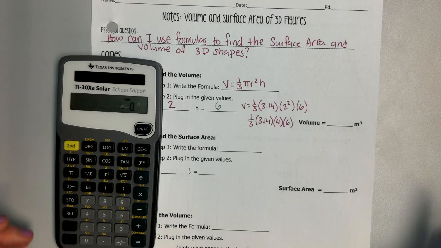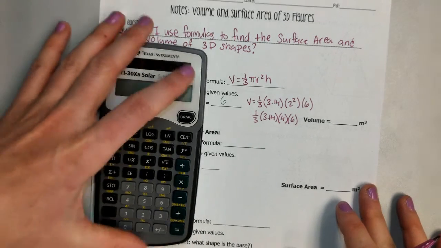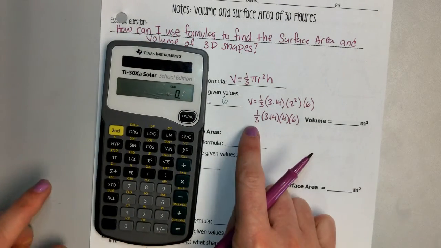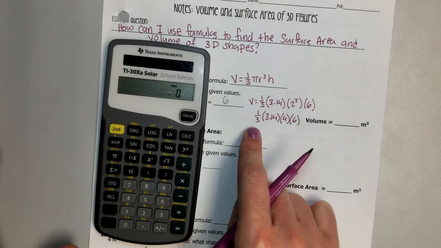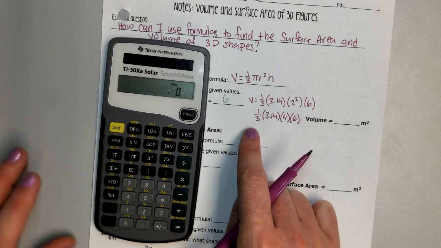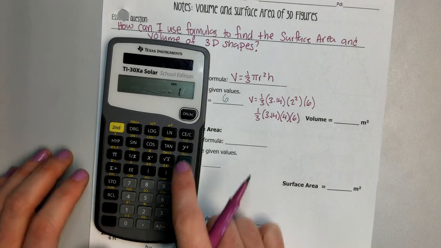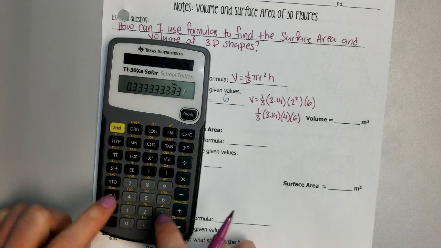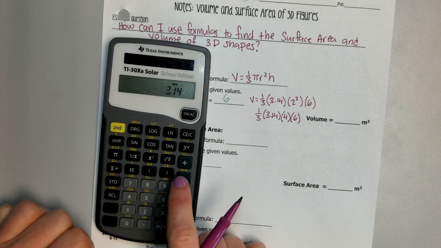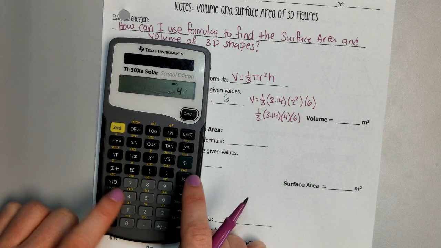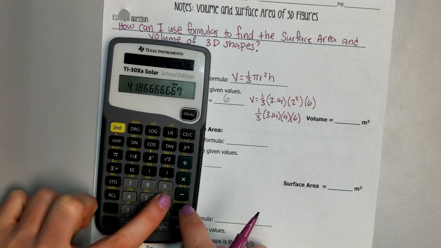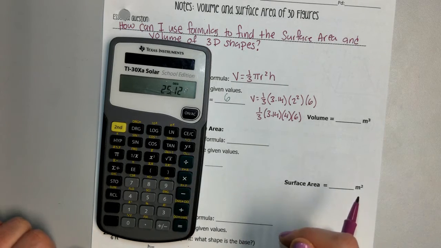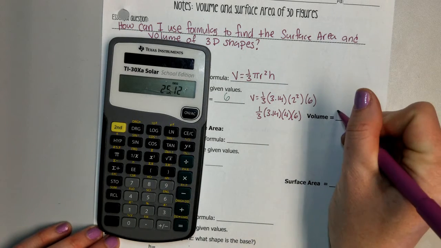So now you can just plug it into your calculator. And in your calculator for 1/3, you do 1 divided by 3. You do not type in 0.333. So 1 divided by 3 times 3.14 times 4 times 6 equals 25.12.